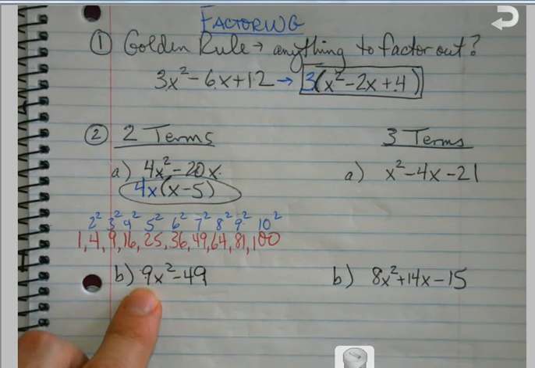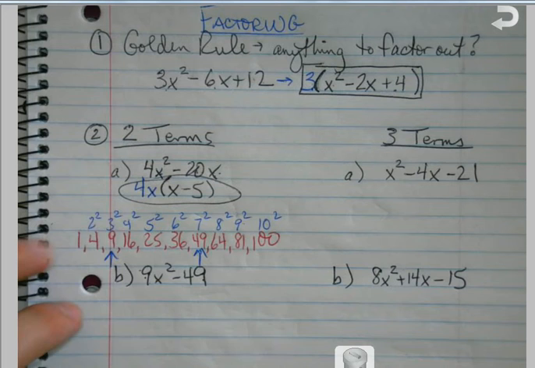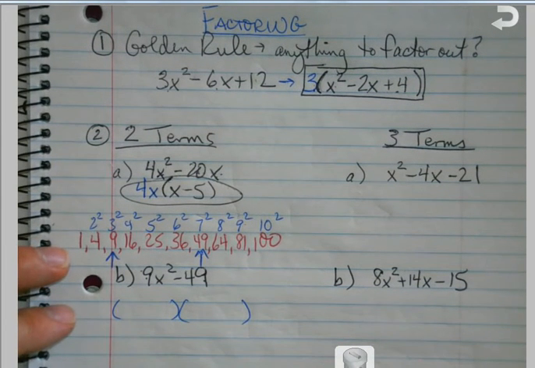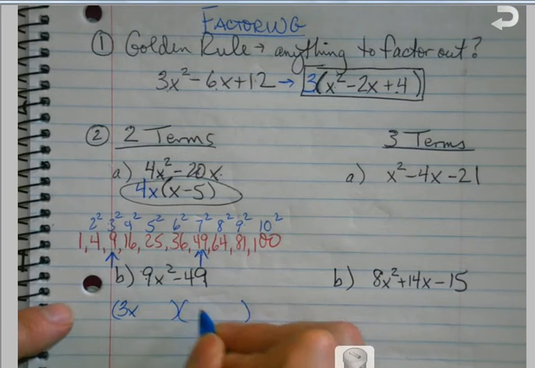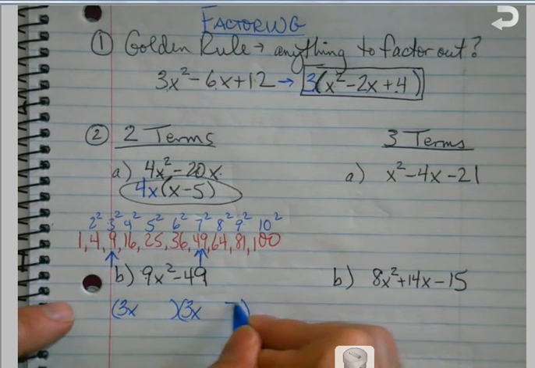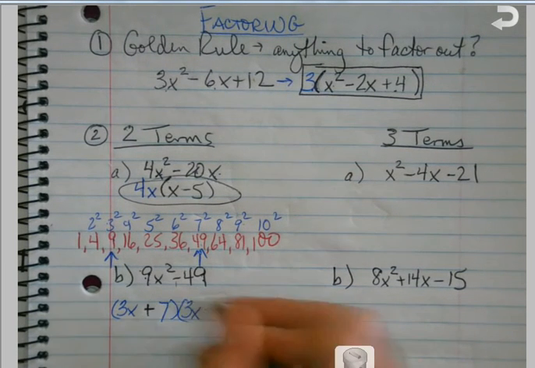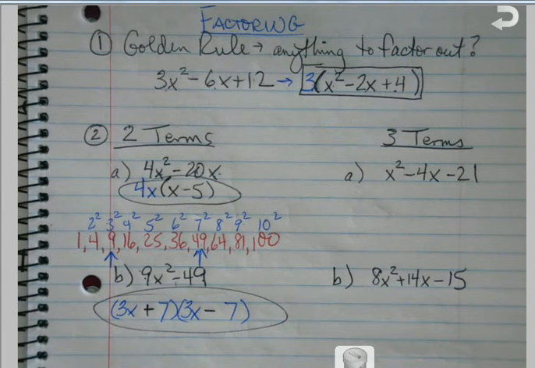So here, if I know my squares, I'm like, hey, there's 9, there's 49. And instead of having to try and do something fancy, I'm just going to go, okay, well, what do I times by itself to get 9? Oh, 3. Okay. What do I times by itself to get 49? Okay, 7. And this even helps me with the signs in the middle, because if I'm going to multiply to get negative 49, I got to have one of each. And the order doesn't matter. I could do minus and then plus, but it even goes fast.